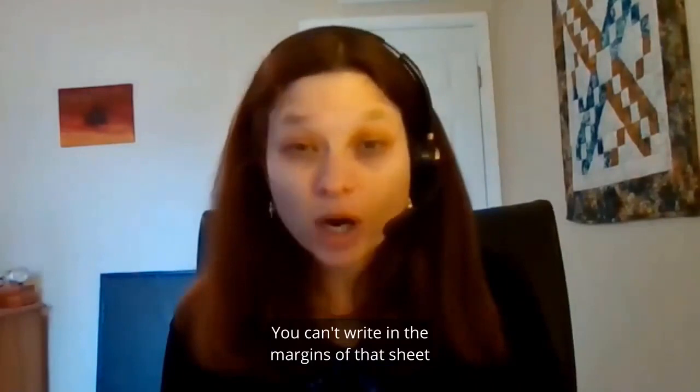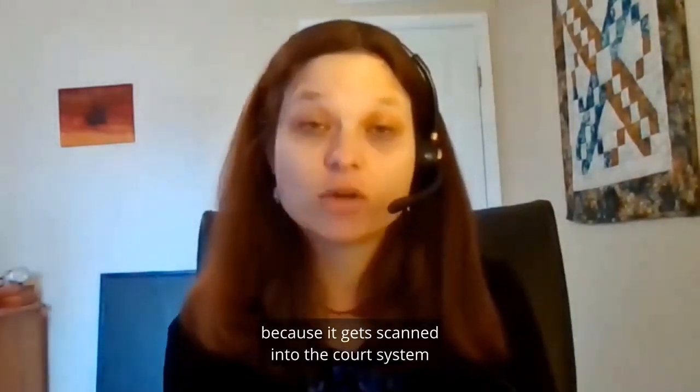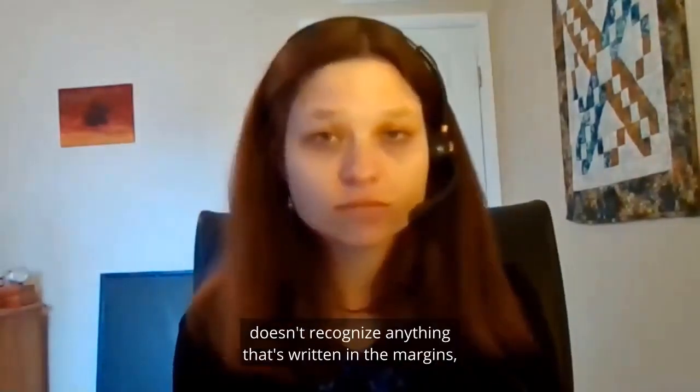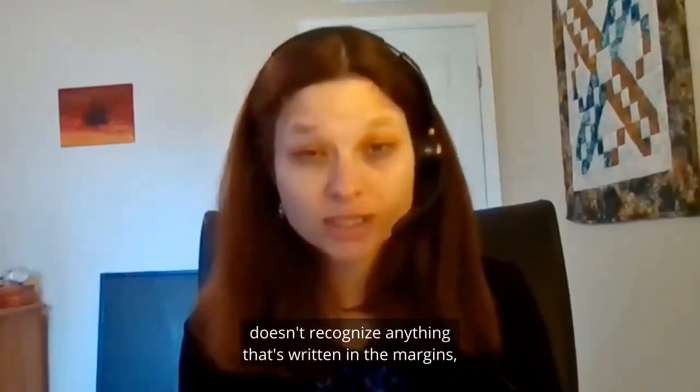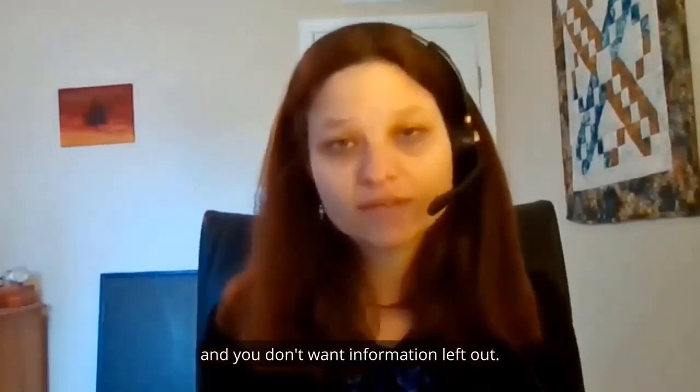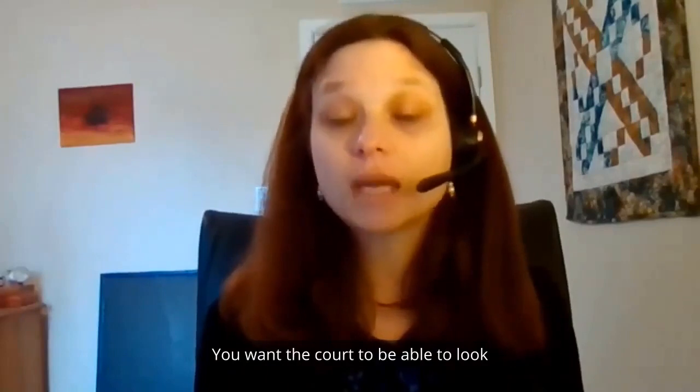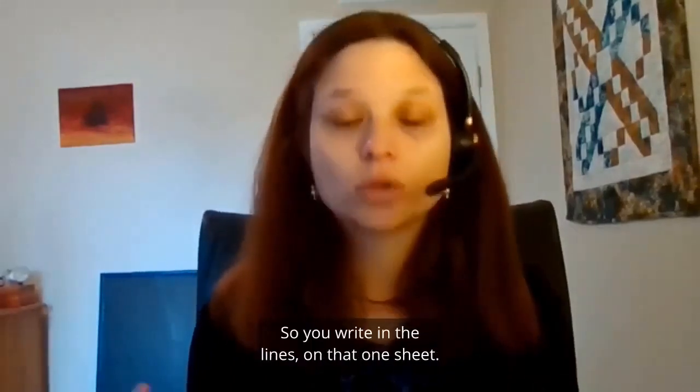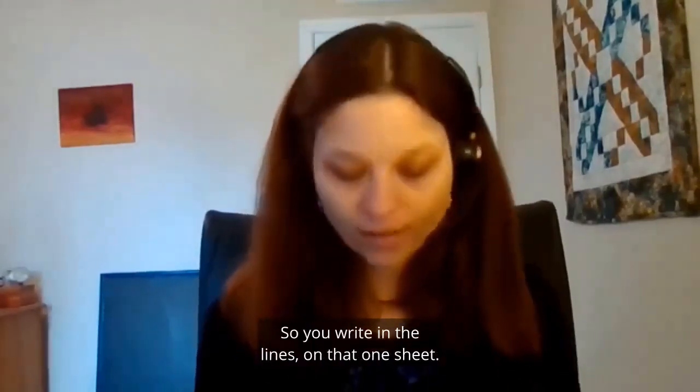You can't write in the margins of that sheet because it gets scanned into the court system, and the court system doesn't recognize anything that's written in the margins, and you don't want information left out. You want the court to be able to look at everything that you wrote, so you write in the lines on that one sheet.